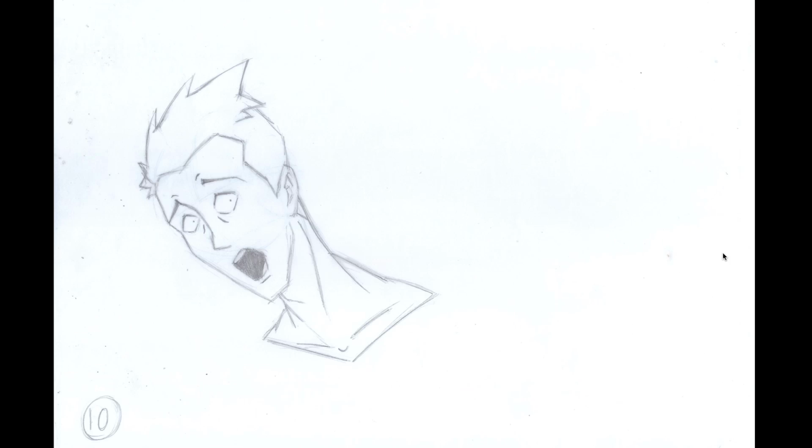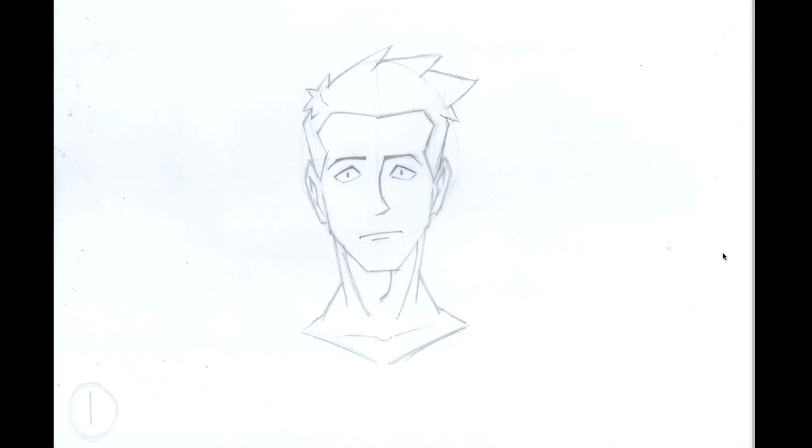So drawing number 8, 9, drawing number 10. So you might see there's a 10.1, right? So how exactly does that work? How could there be a 10.1? And this is an important place for me to make mention of something called follow through and overlap animation, right?